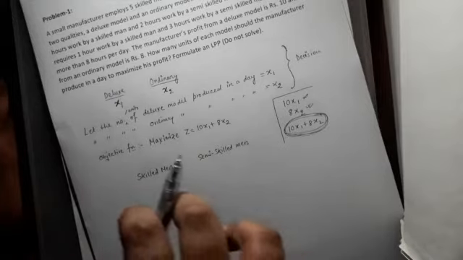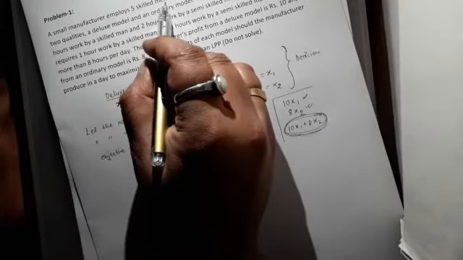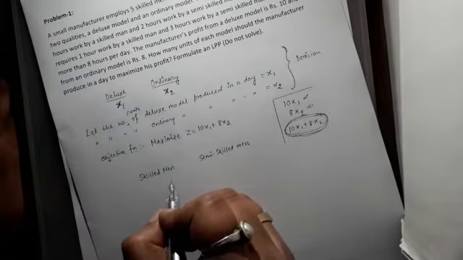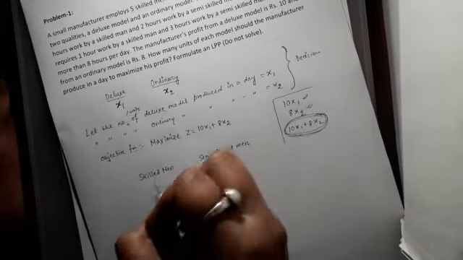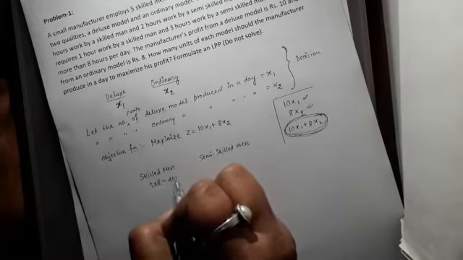Okay, so for skilled men, what is the total man hour that you are getting? Man hour means the amount of time that is worked by a man. So you have 5 skilled men. Each skilled man will work for 8 hours. So what is the total amount of hours available in a day from the skilled men? It is 5 into 8, 40 hours.